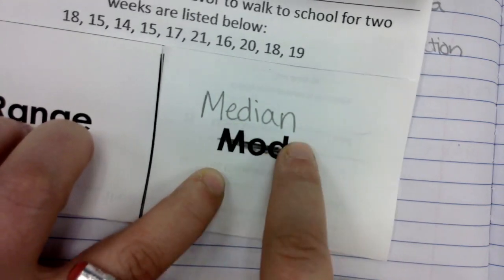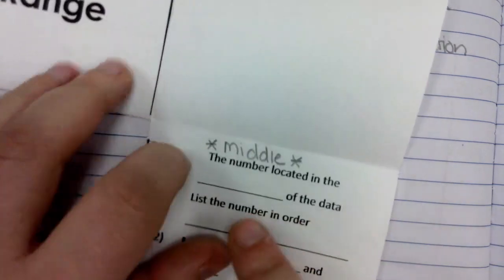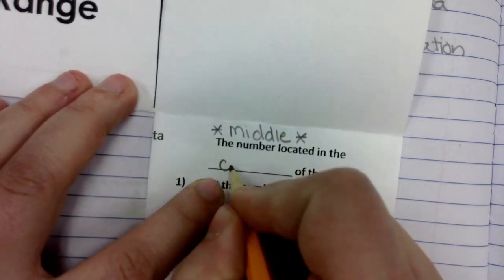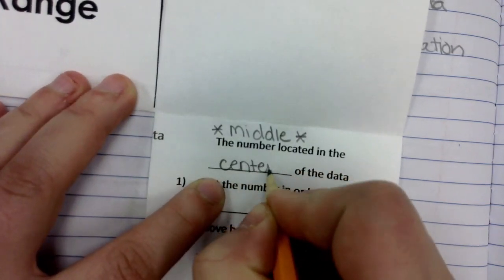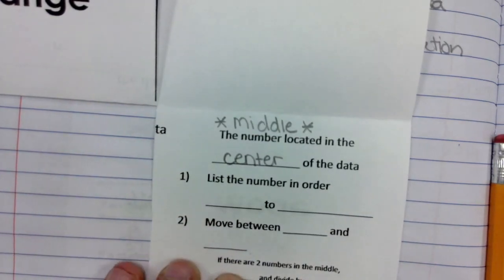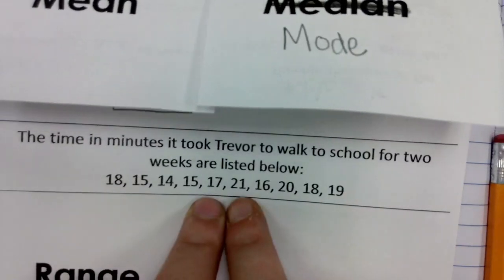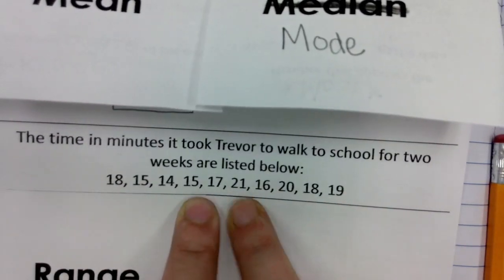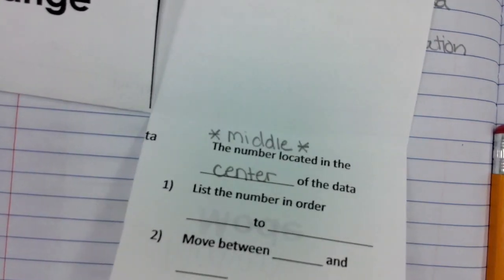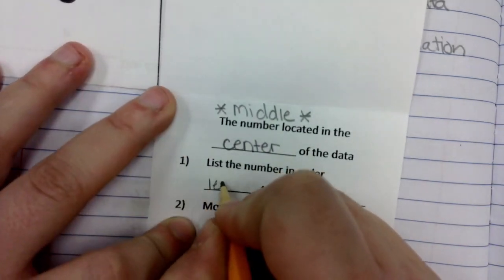So if I want to find what's located in the middle, I don't want to just be like, oh, what's in the middle of this one? I want to know what overall is the middle amount. So what's my first step going to be? Order from least to greatest. Which we already did, so that's exciting because we don't have to do that step. We did that for mode, so we'll be able to copy. Okay, once we order least to greatest, we're then going to move between the high and the low numbers.